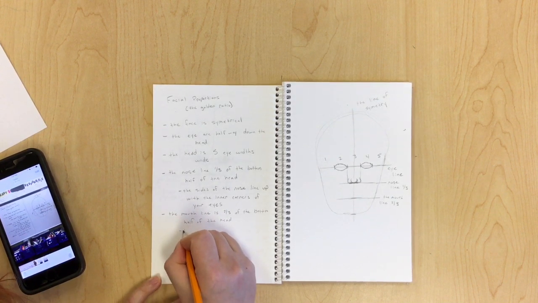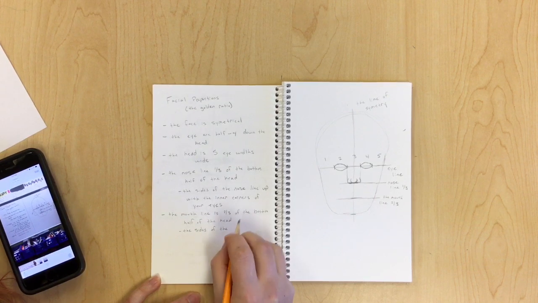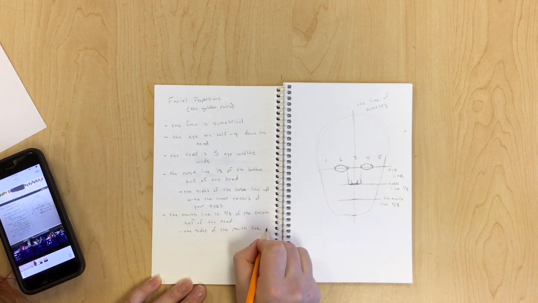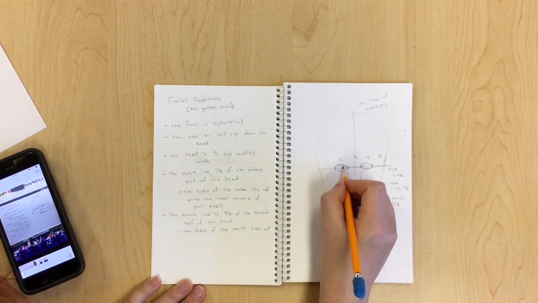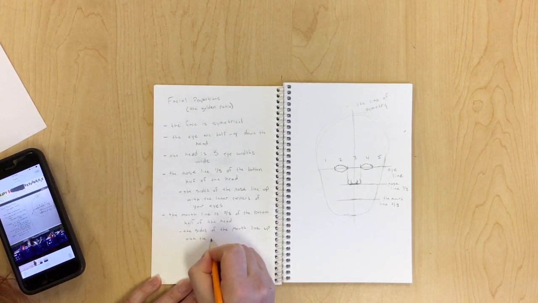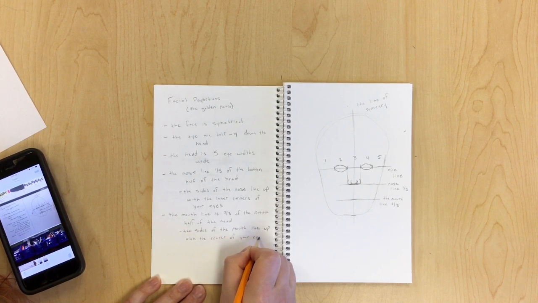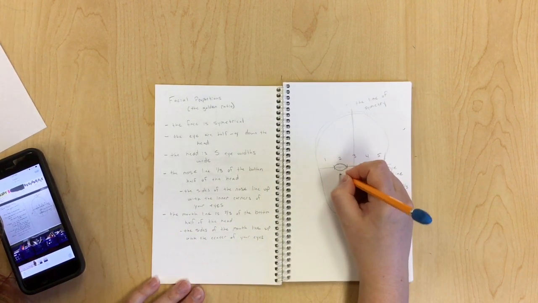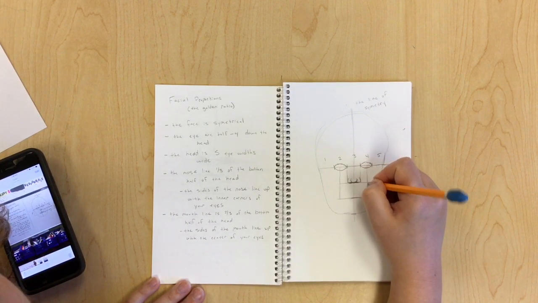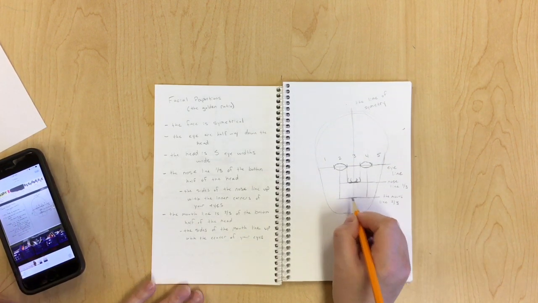The sides of the mouth actually line up with the inner center of your eyes. So if I draw lines down from the center of the eyes to line up with my mouth line, I know that my mouth is going to fall in between here and here.